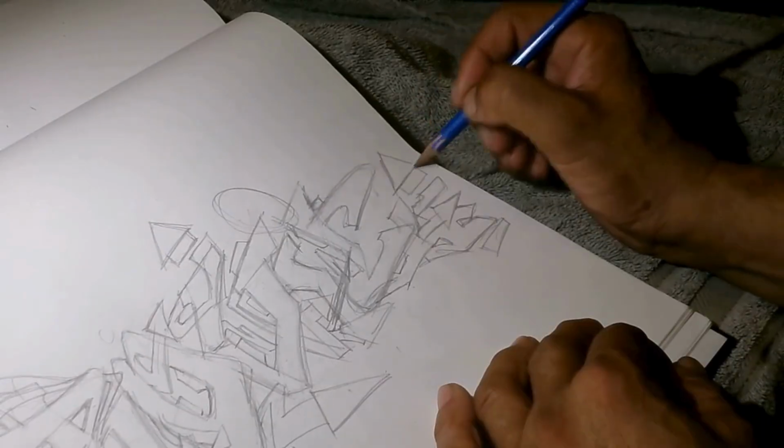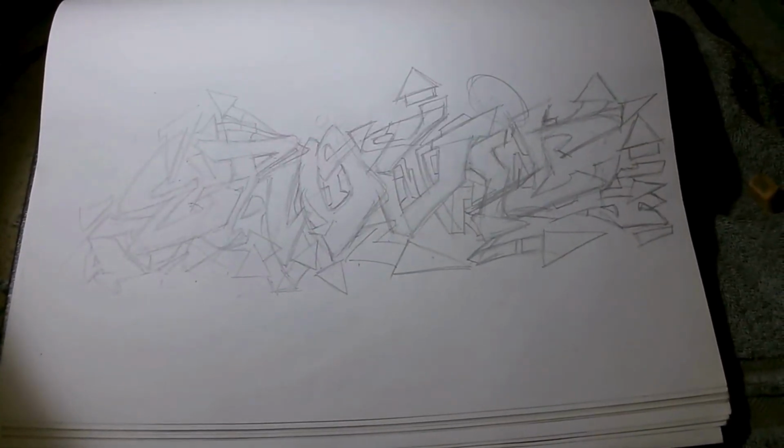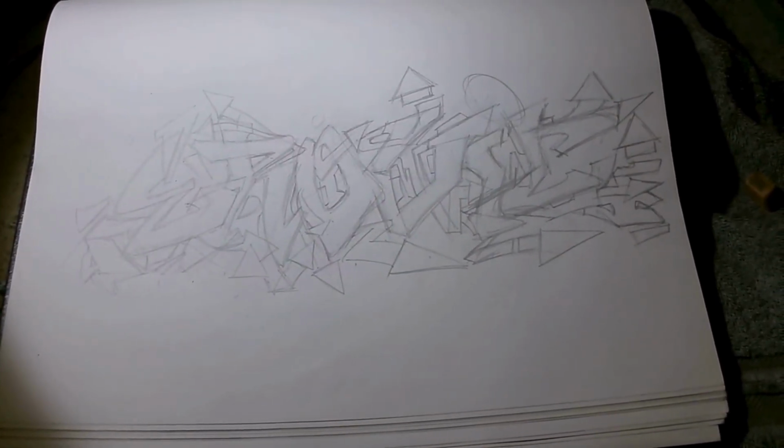And balance is important, whether it's in composition, color, or design. Everything needs a sense of flow.